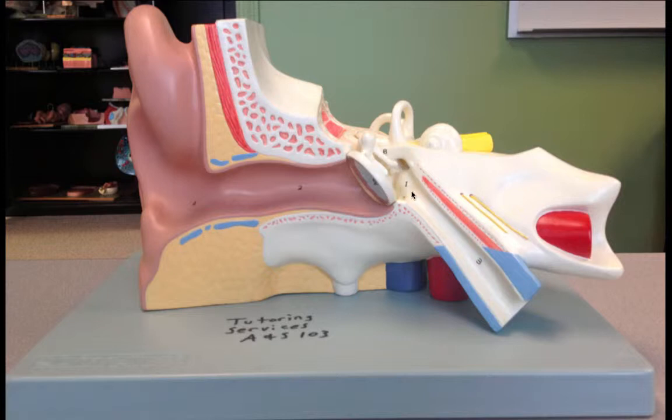And the way that this happens is because this tube is normally closed at the nasopharynx region, but when you yawn or you swallow something, it actually opens up and allows for the pressure inside this middle ear to equalize to that of the atmospheric pressure. So that's what we see going on with this auditory or eustachian tube.